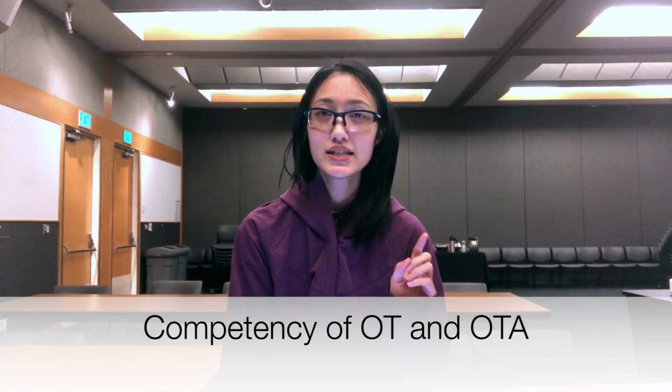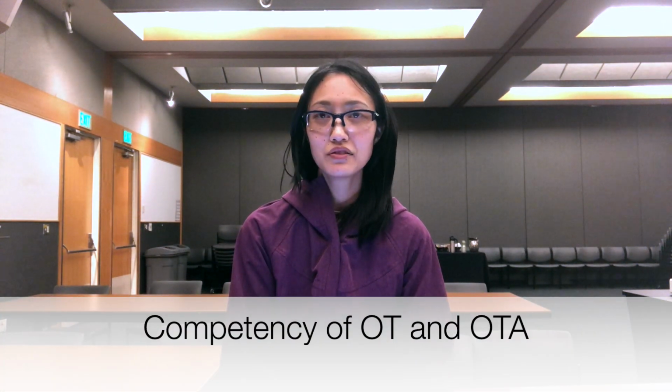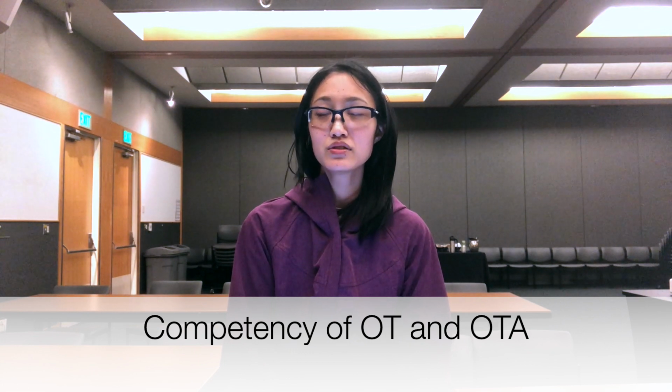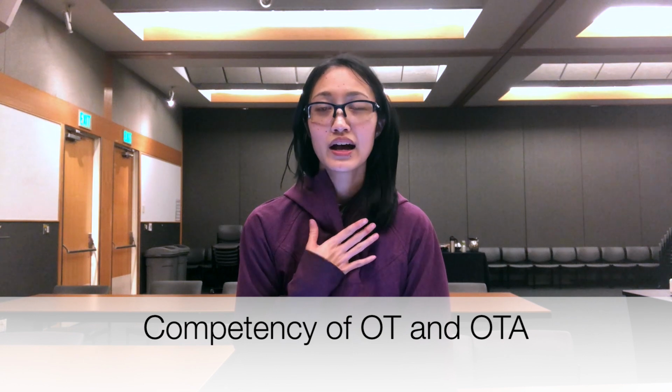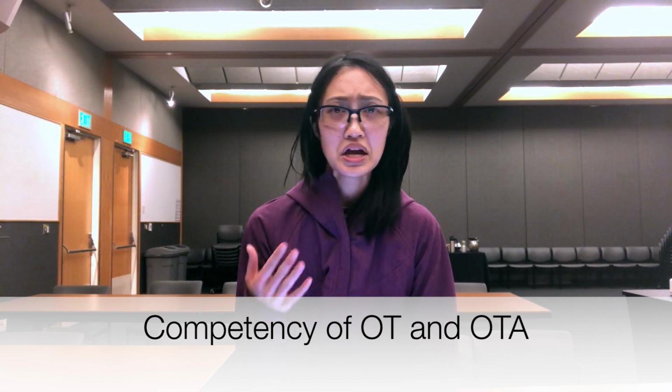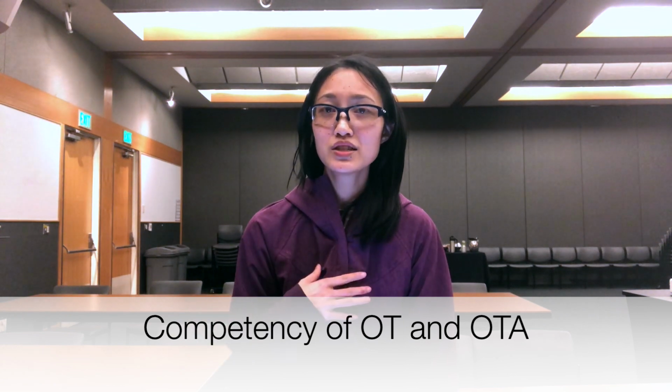For supervision and frequency of your relationship, the OT and the OTA, the COTA, the major factor is competency of the COTA. And even competency of the OT, because if you have a new OT, a grad like myself in the future, come in and there's a COTA who has 16 years of experience or so much more experience than you do, you want to gain knowledge from them.